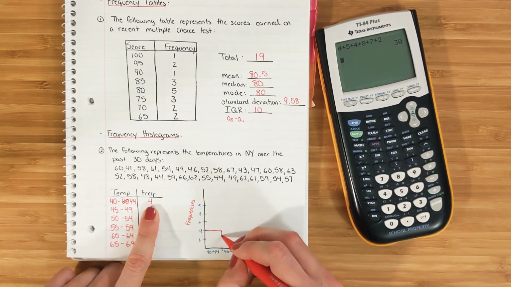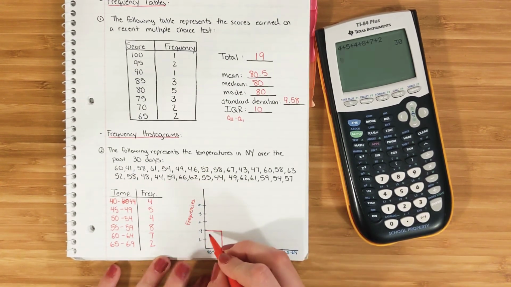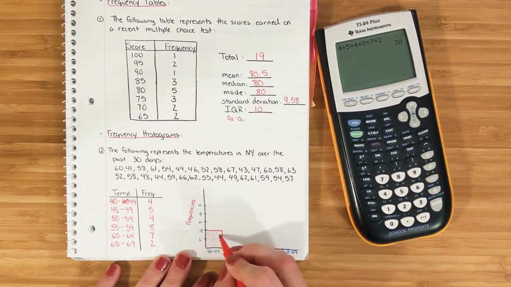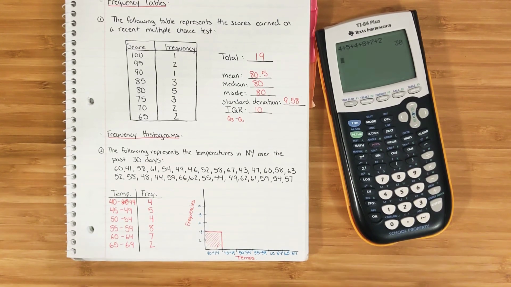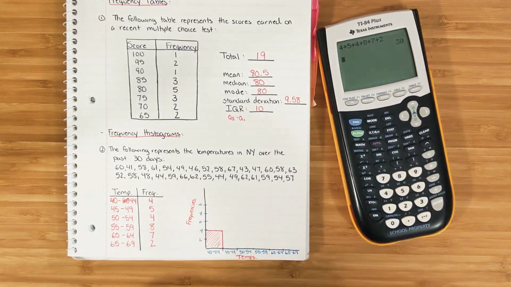I'm going to go over to the end of that category, and then some people like to give it a little depth, maybe shade it in, give it dots, give it swirlies. That's where you get to be creative. You can use different colors, but I usually just tend to use the same color.